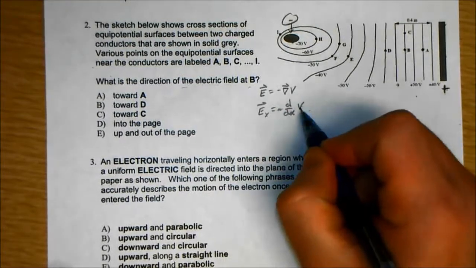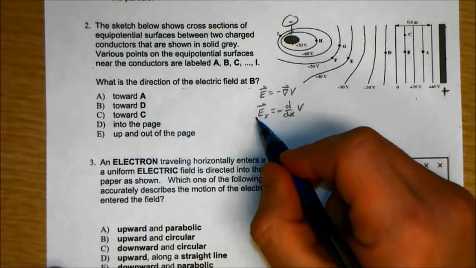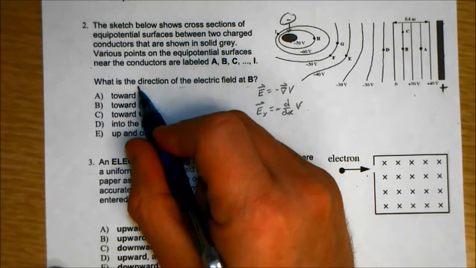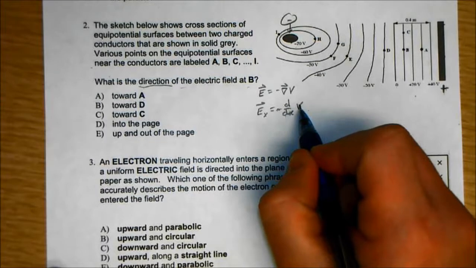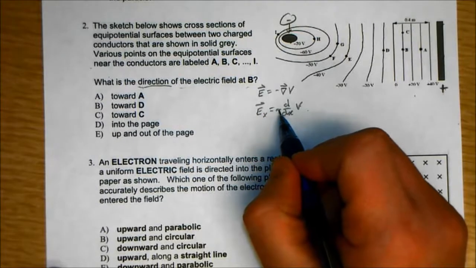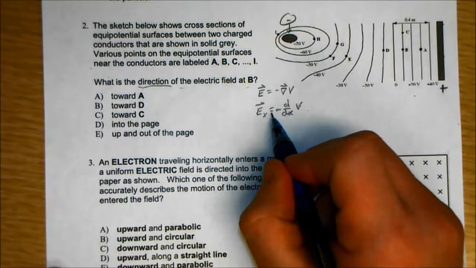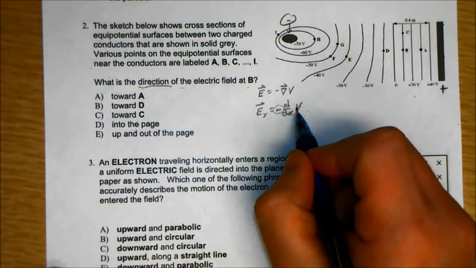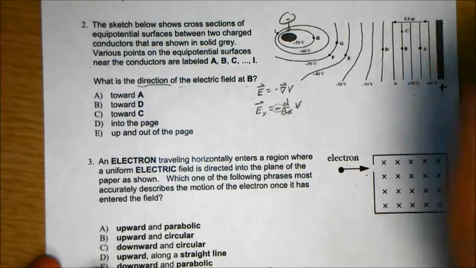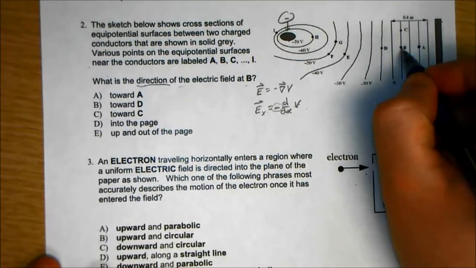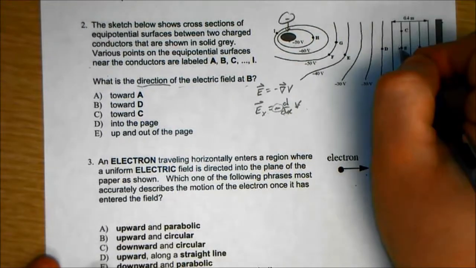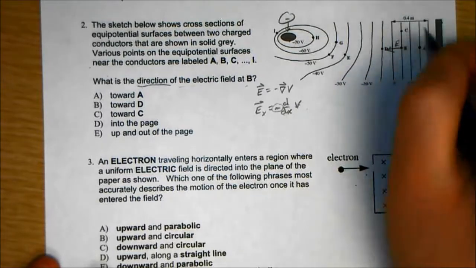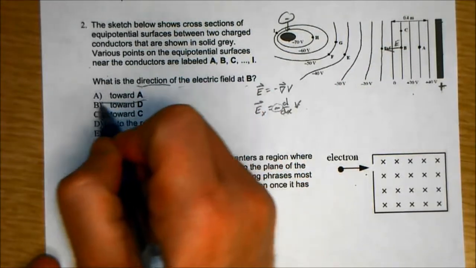So the greater the change of potential, the stronger the electric field. But we're not even asking about the magnitude, we're asking about the direction. So as the potential is increasing, as the rate of change is positive, the electric field is negative. So the electric field points in the opposite direction of the increasing potential. So if I go to point B and ask which way does it increase, well, potential increases as I move this way, so the electric field must point in that direction, which is towards D.